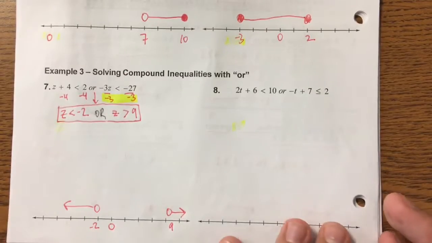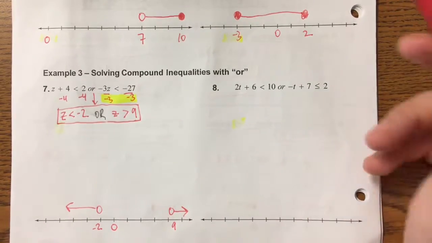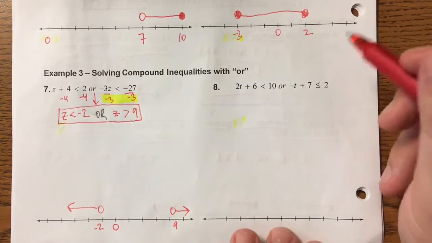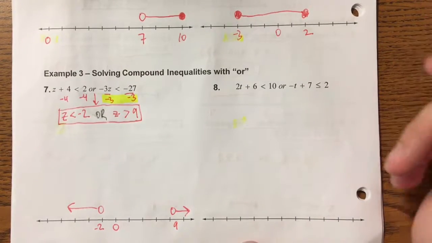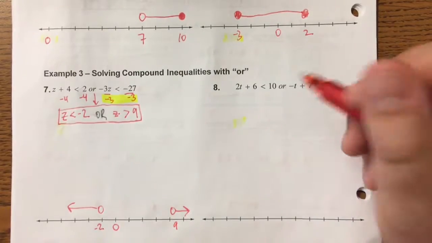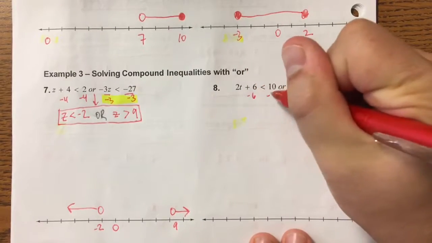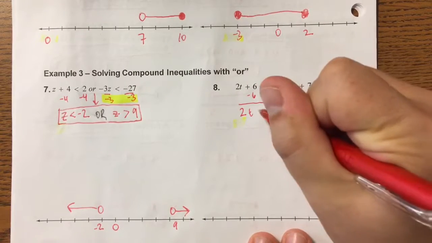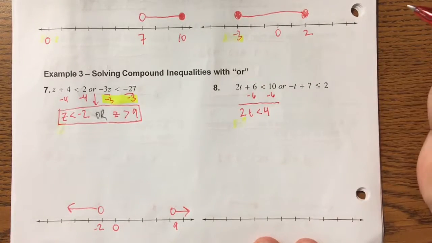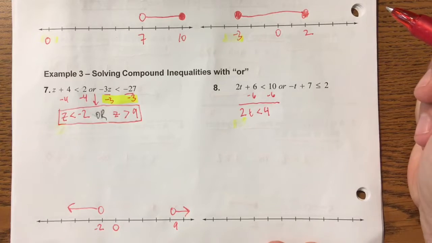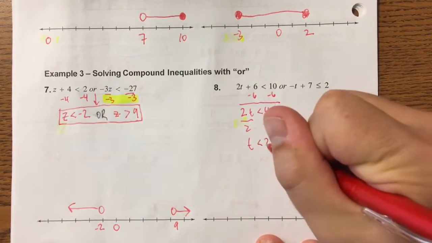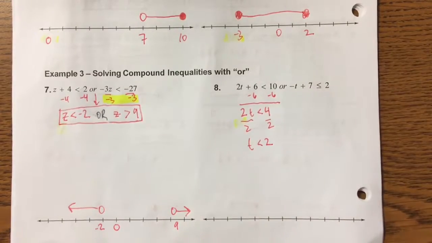Number 8, we've got 2t plus 6 less than 10, or -t plus 7 is less than or equal to 2. So just like the last one, we're going to solve them independently. Here I'll subtract 6 from both sides to get 2t is less than 4. Then divide both sides by 2 to get t is less than 2. So that's half of it.